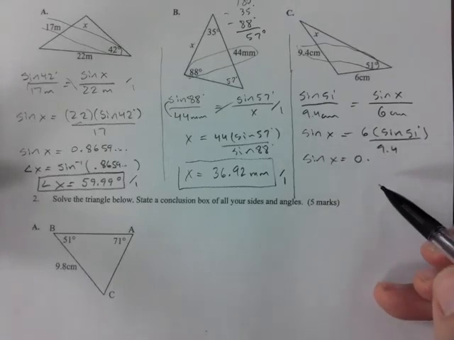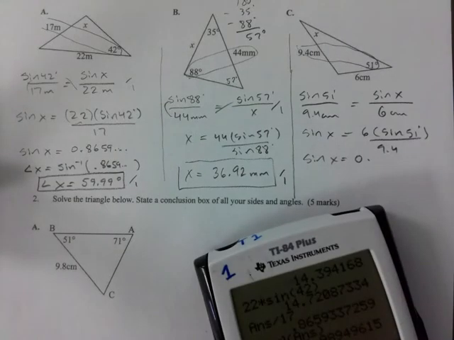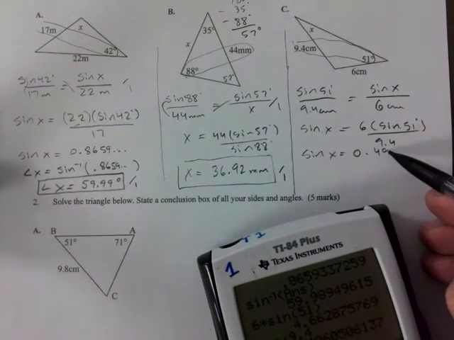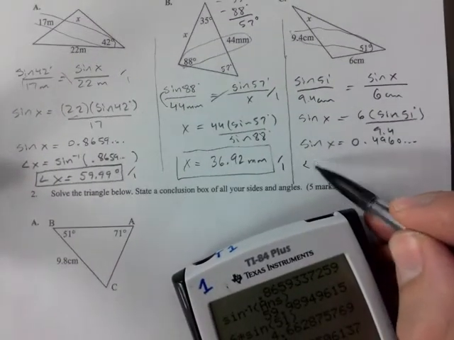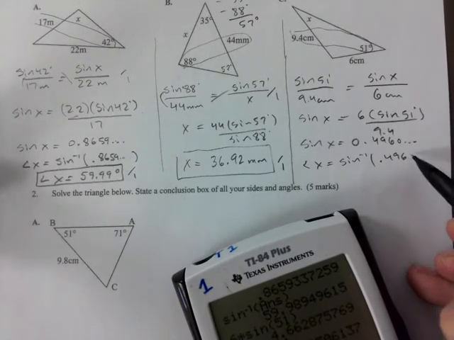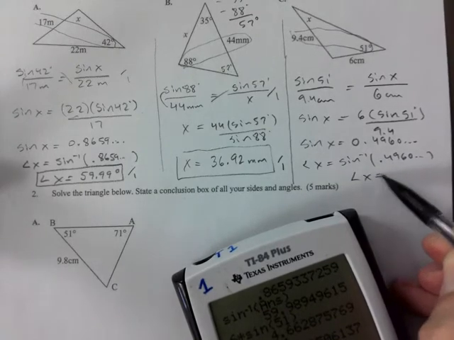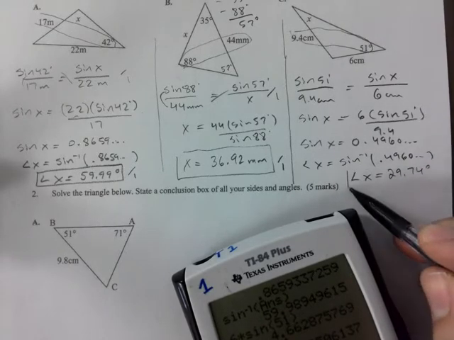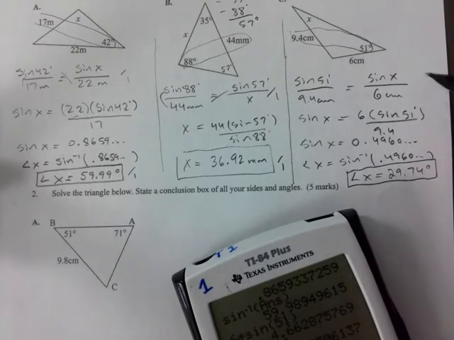I did not write that down, so let me see here. 0.4960, it keeps going. So angle x is going to be sine inverse of 0.4960 dot dot dot. Angle x is 29.74 degrees. So again, 1 mark for setup, 1 mark for solving and getting the right answer.